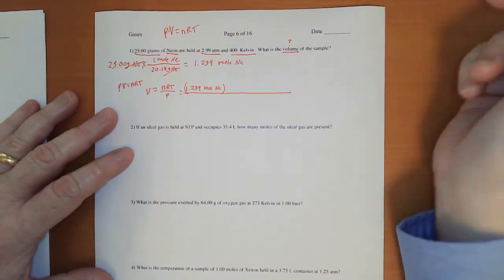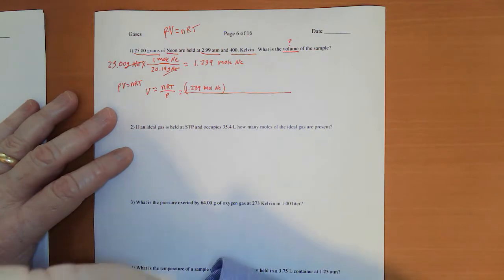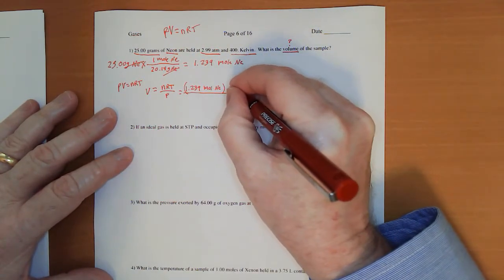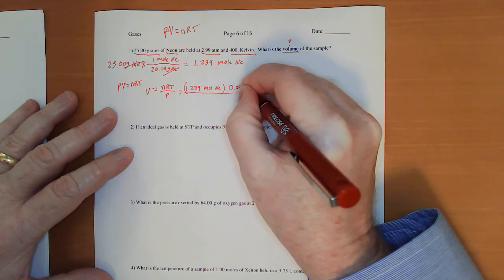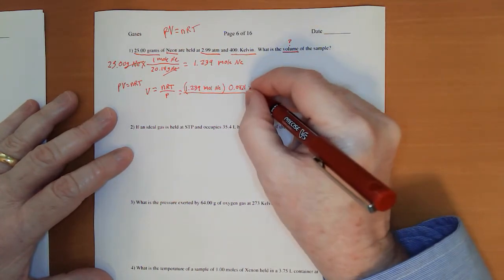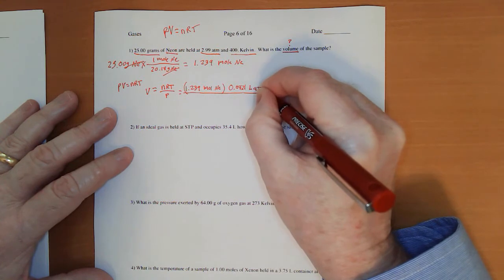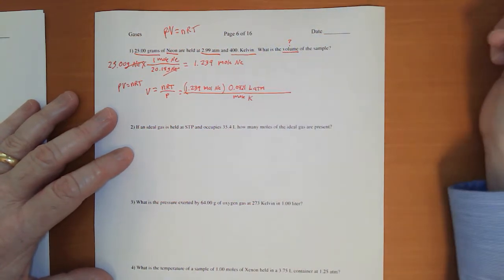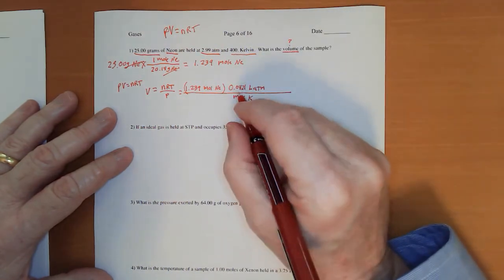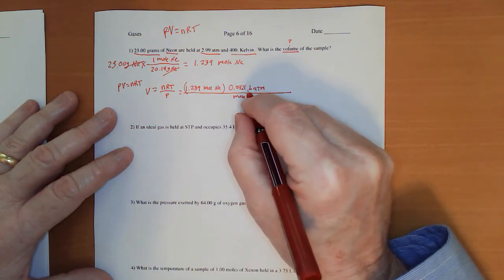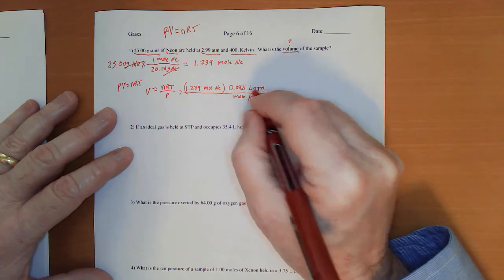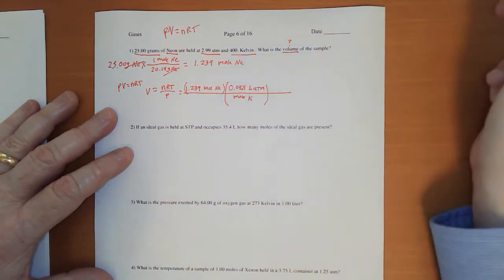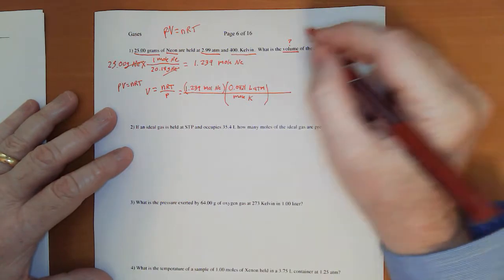Now, R. I'm going to look at the question here. This is in atmospheres, so that tells me that the R I want to use is 0.0821 liter atmosphere per mole K. Now, I know that in some lists this comes out as 0.08206, and that's fine if you want one more sig fig. 4 is almost always enough for what we're doing.